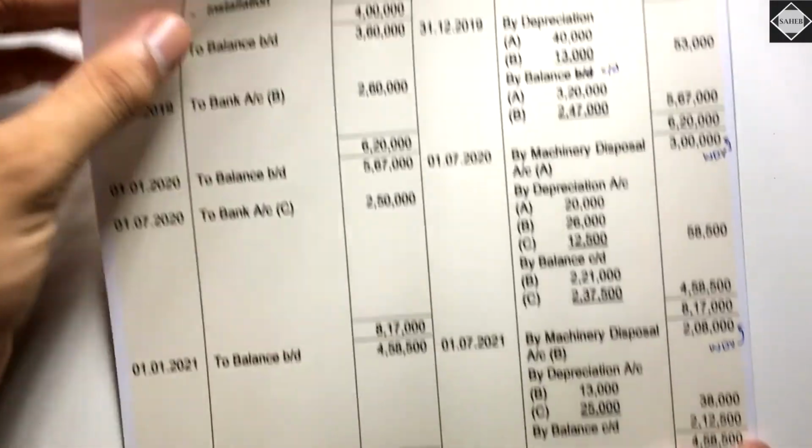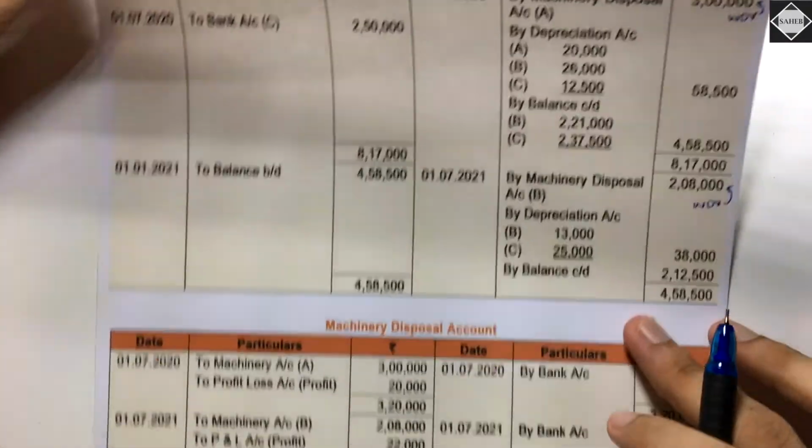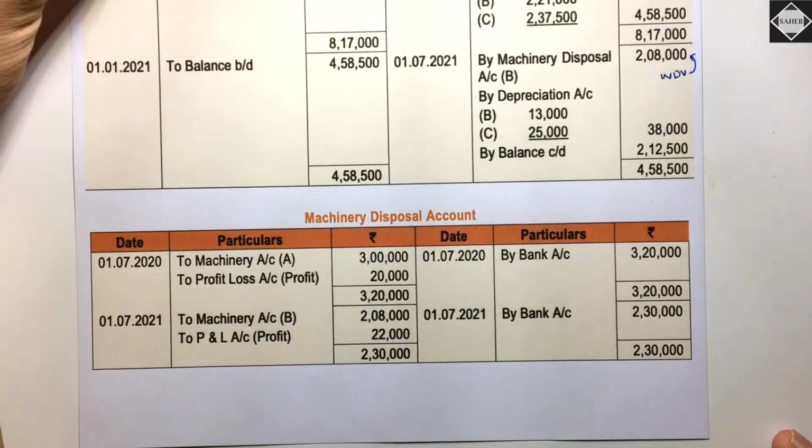Now just go and practice some similar problems on your own where you have to prepare disposal account.